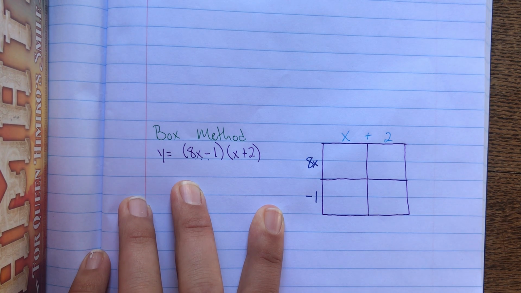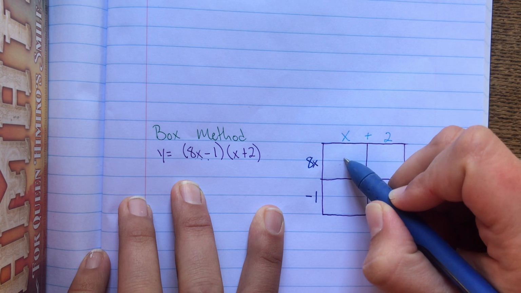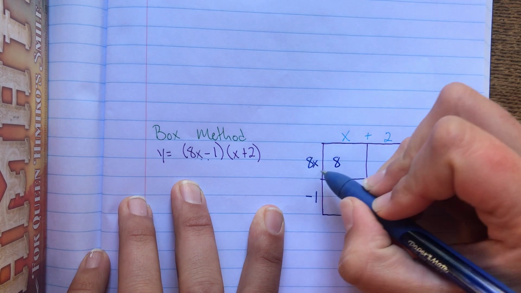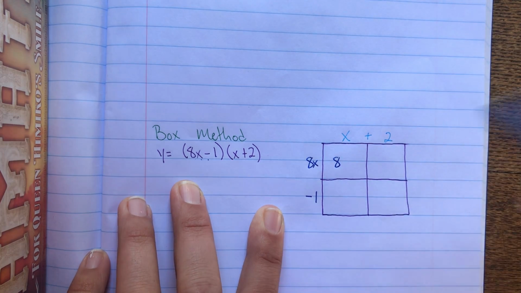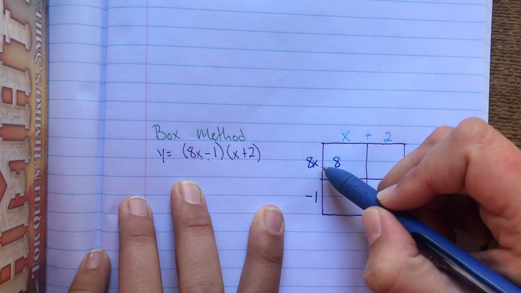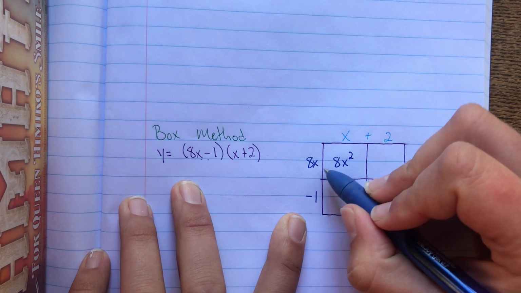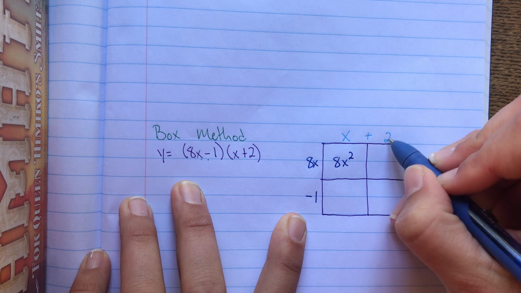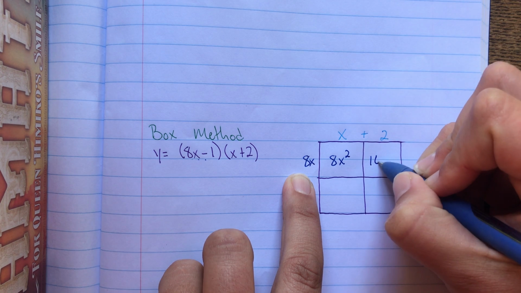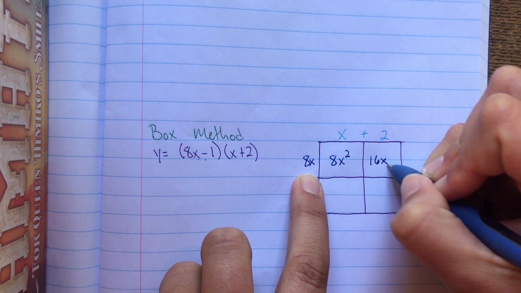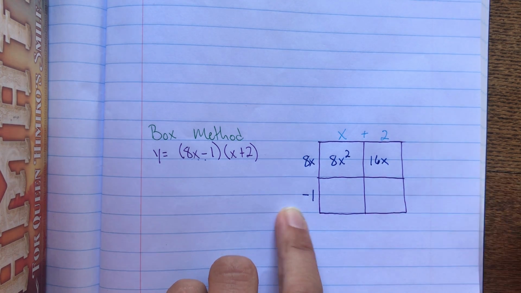So the next thing I'm going to do is distribute these numbers. I have 8x times an x. 8 is my only coefficient, so essentially it's 8 times 1. Remember, if there are no numbers, it's just a 1. So I have 8 times 1, which is 8, and then x times x for an x squared. Now if I keep going across, I have 8x times a positive 2. So my coefficients would be 8 times 2, which is 16, and then I keep that x. There's no x up there, so there's only one x with my 2 times 8, which is 16.